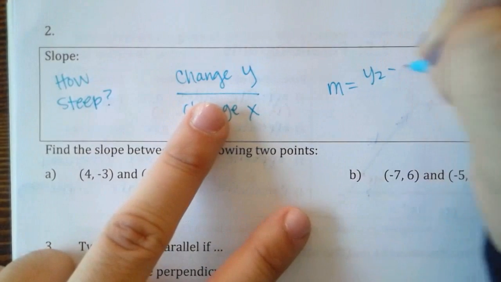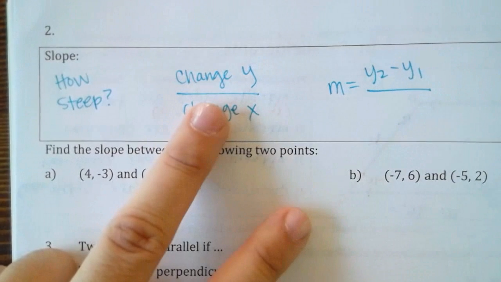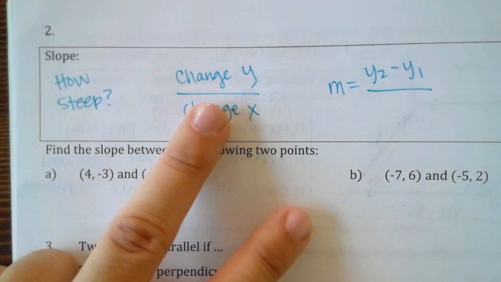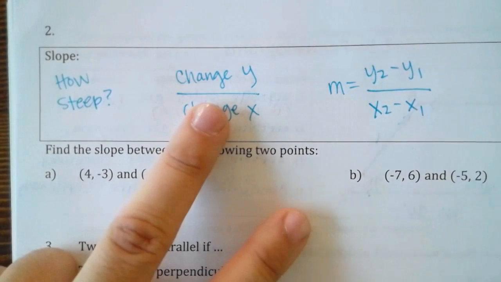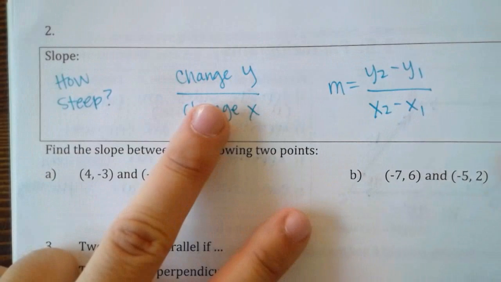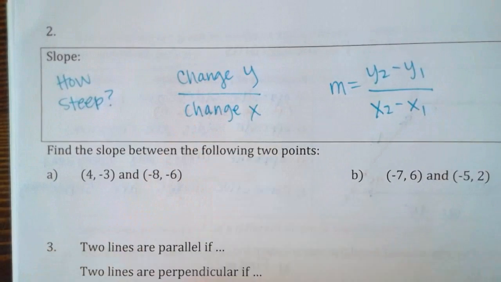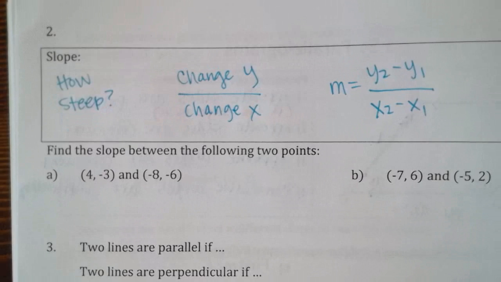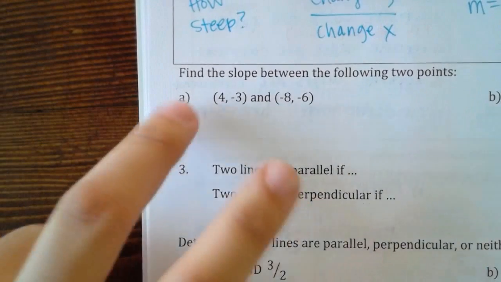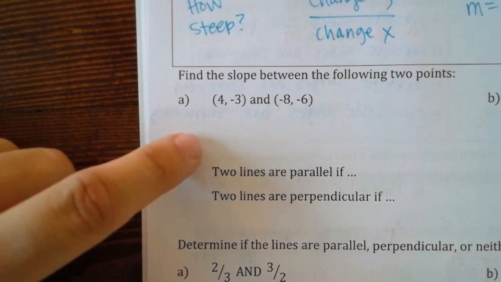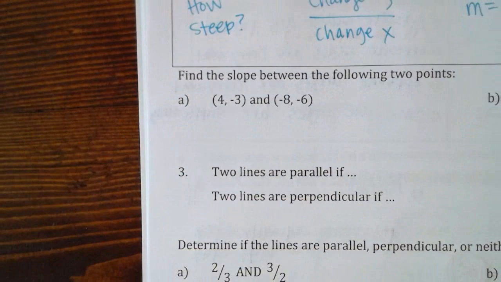I need to figure out how far the y values are changing. So y2 minus y1 over how far the x values are changing. Now I do care about negative positive here, so be careful. It doesn't matter which one's x and which one's y, as long as we're consistent.